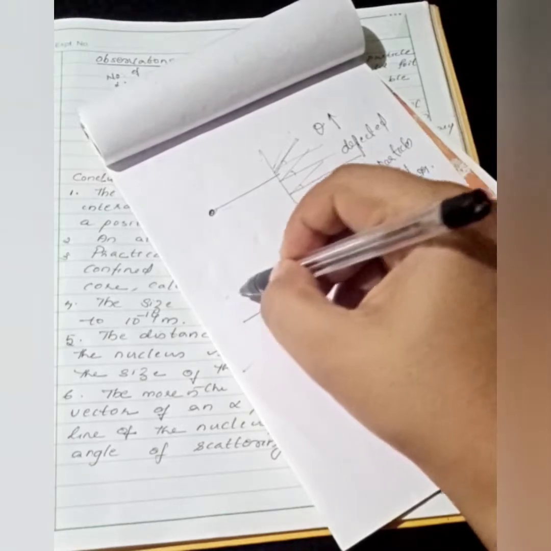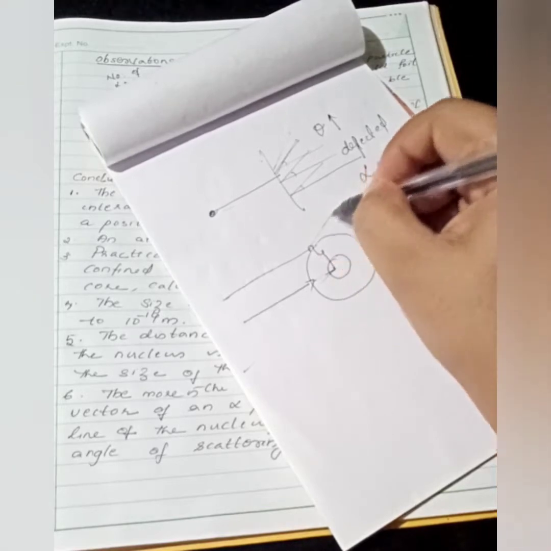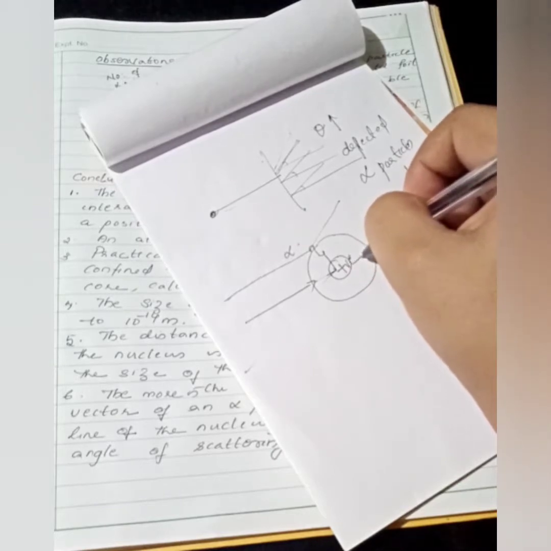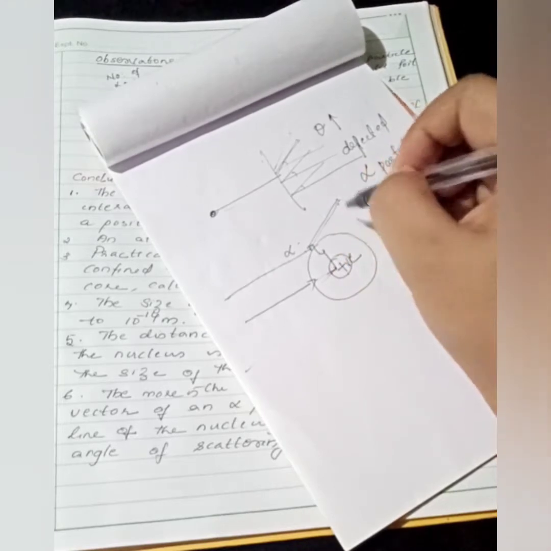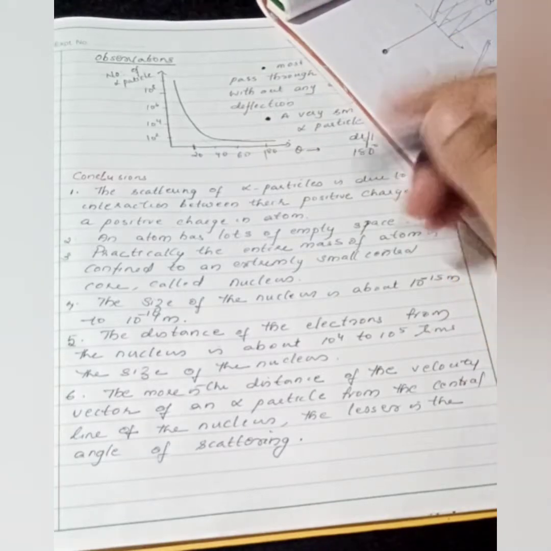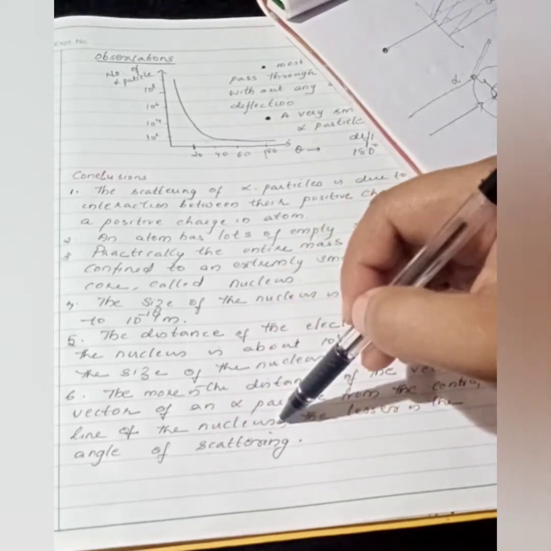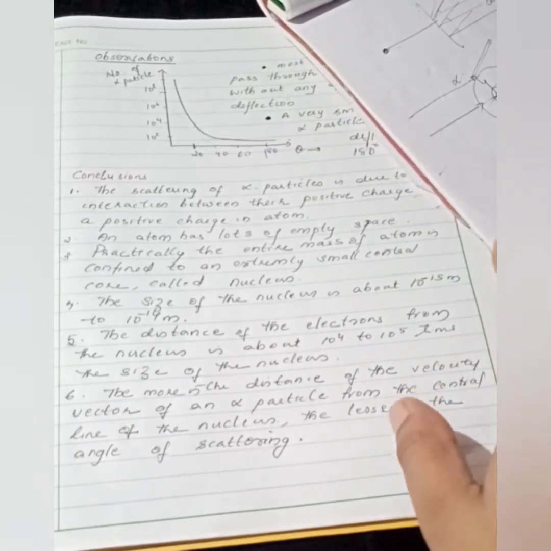As the distance of the alpha particle from the central nucleus increases, the scattering angle will be less. This is the alpha particle, this is the positively charged nucleus, so less repulsion, and the scattering angle will be less. That is what he concluded. So these were the conclusions made by Rutherford.